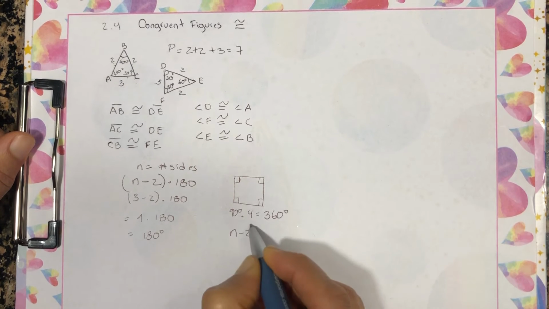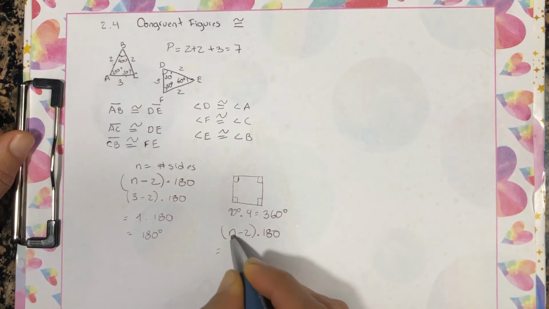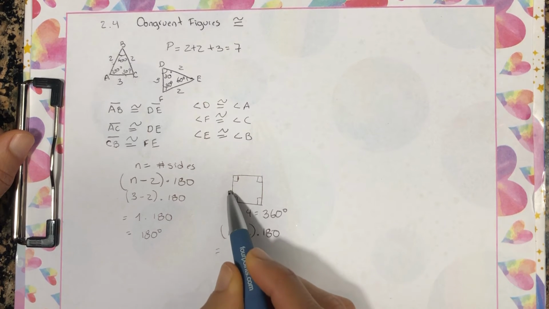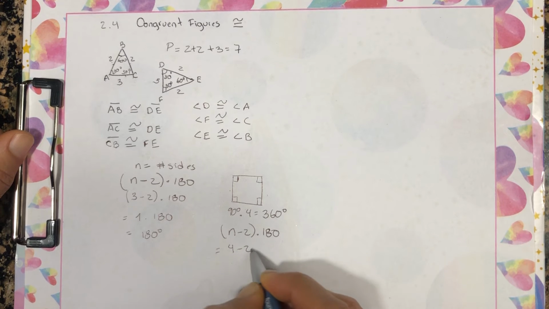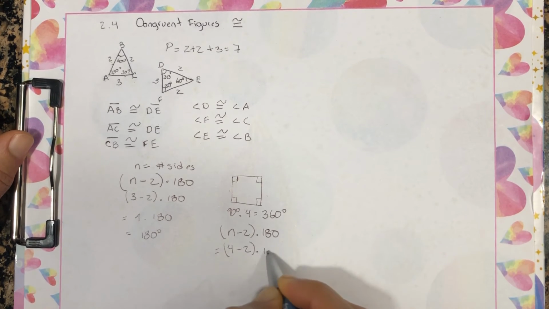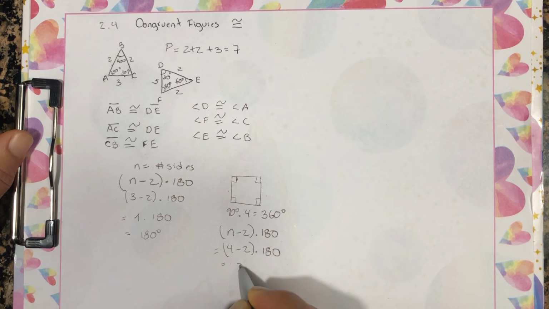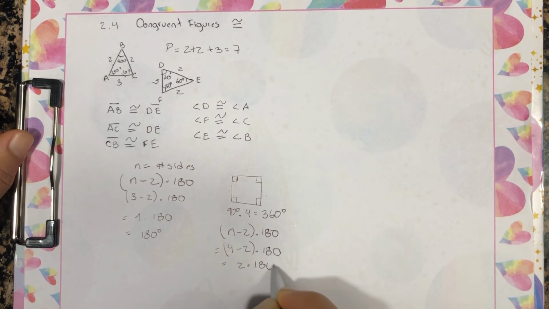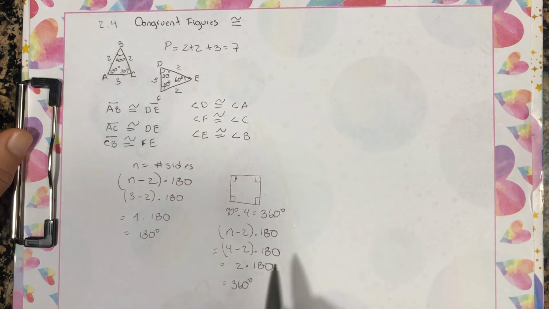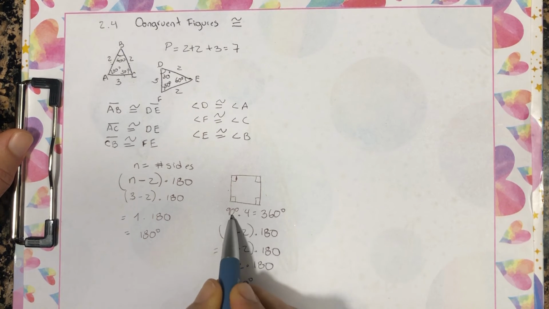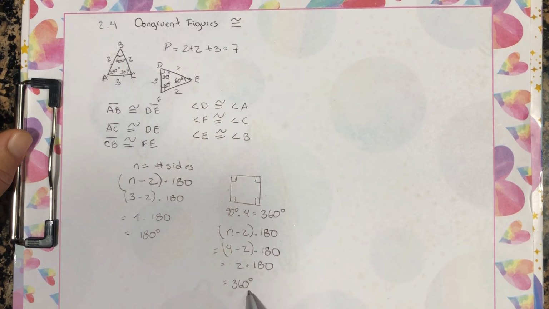N minus 2 times 180. And if I do this, N is, how many sides in a square? 1, 2, 3, and 4. 4 minus 2 times 180. If I do this, 4 minus 2 is 2 times 180 equals 360 degrees. See? If you multiply 90 degrees times 4, 360, or if you use the formula, 360.